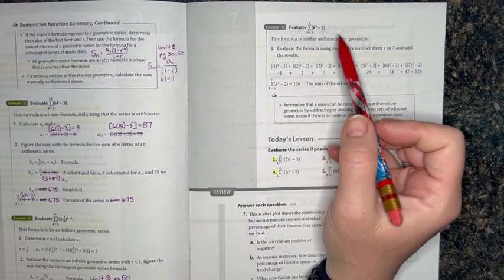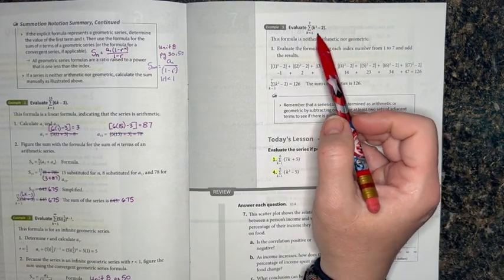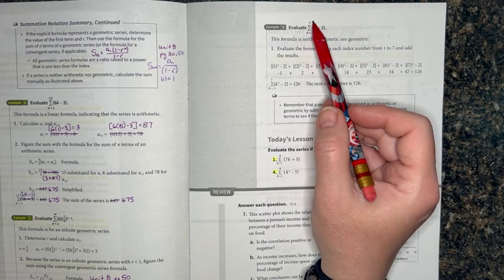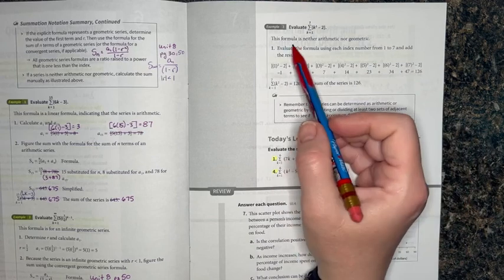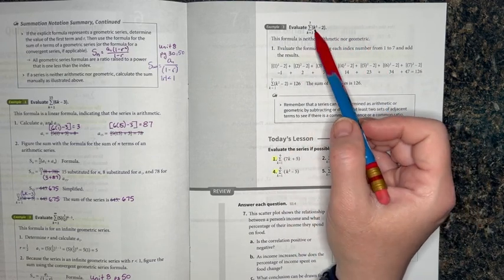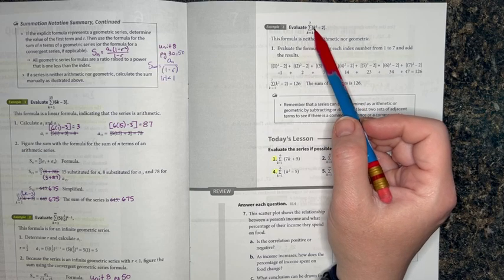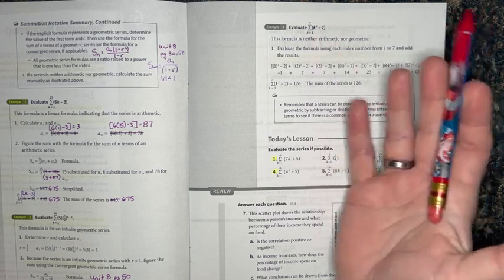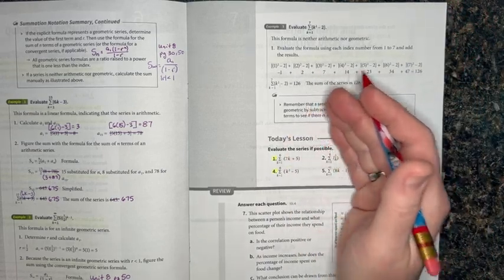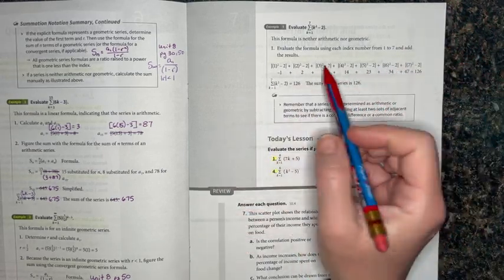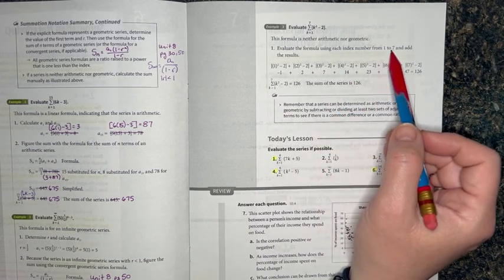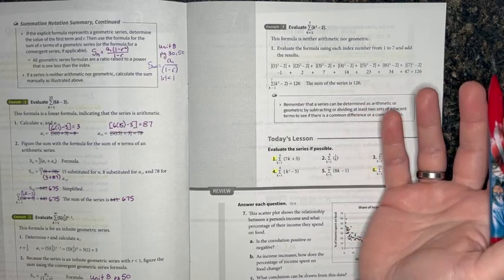We have evaluate the summation of the quantity k squared minus 2 from k equals 1 to k equals 7. It says this formula is neither arithmetic nor geometric, because it looks like arithmetic, but we have a k squared. And remember, arithmetic is just a linear term, which is an exponent to the power of 1. So we have to evaluate the formula at each point. It's just from 1 to 7, but it is that much math.